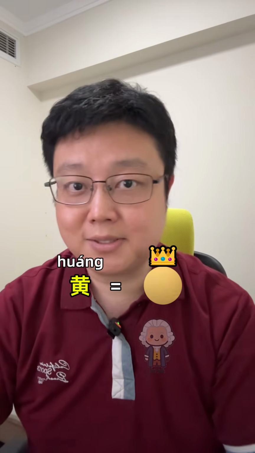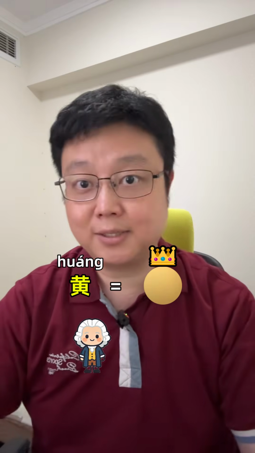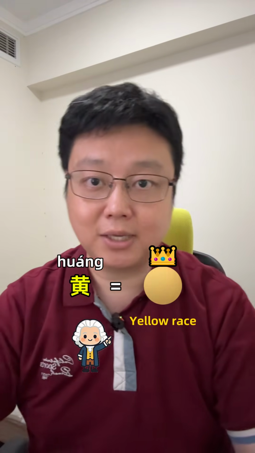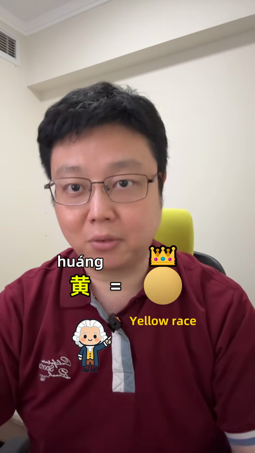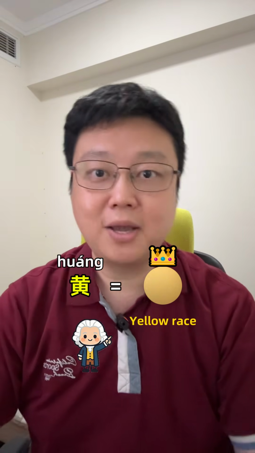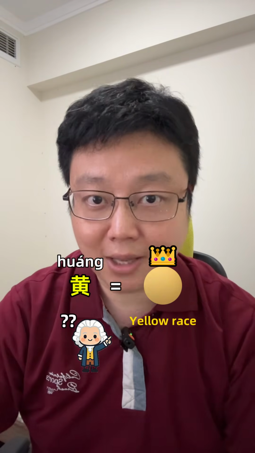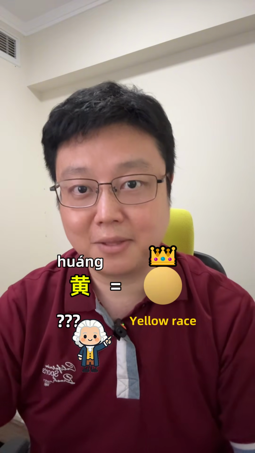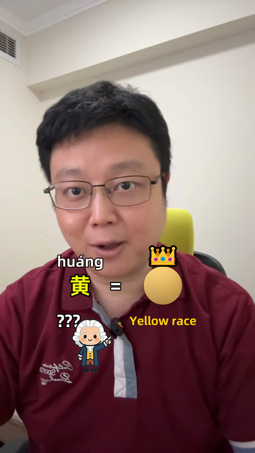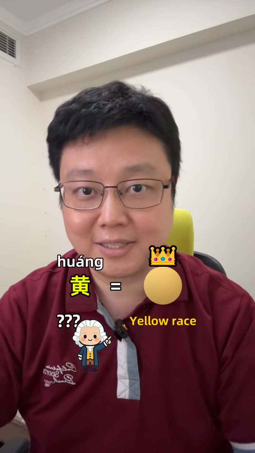And that can relate to the emperor, the supremacy. So when in 18th century European anthropologists decided to classify East Asians as the yellow race, that must have delivered a lot more information to Chinese people than those 18th century European anthropologists thought. And they definitely didn't mean that, right? So that's how word differences can create misleading information.